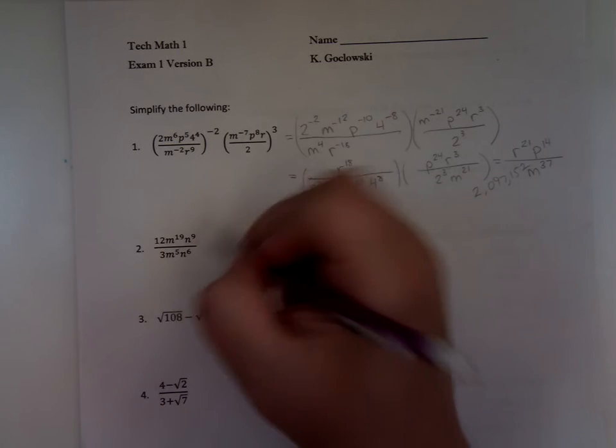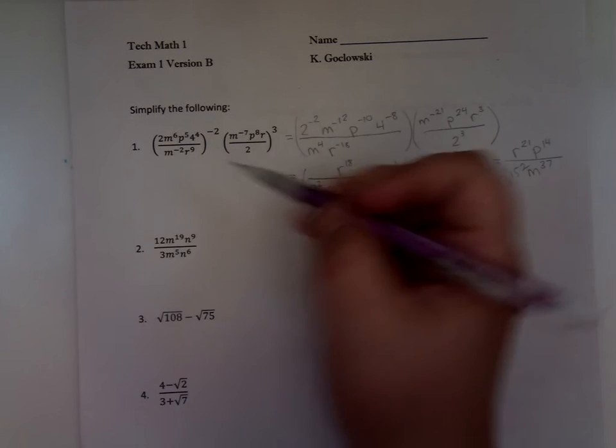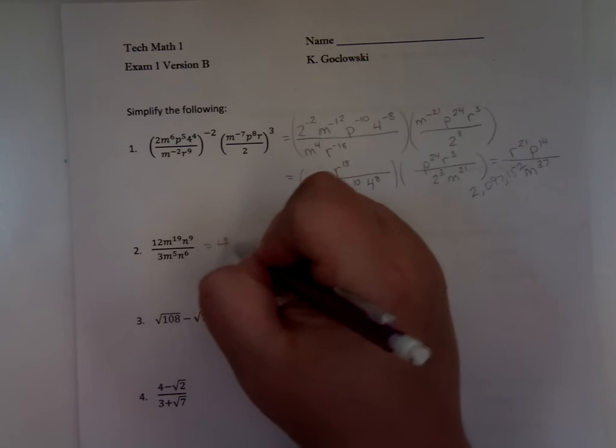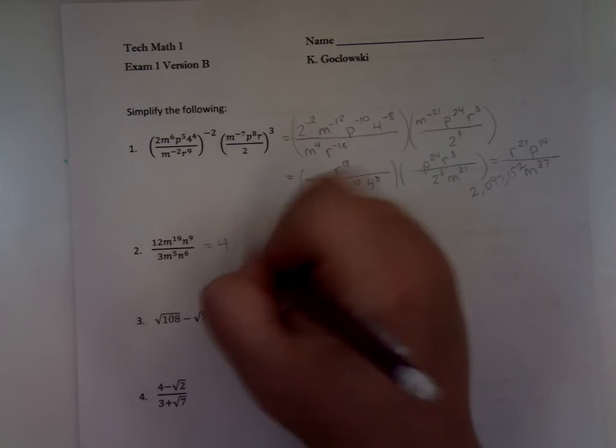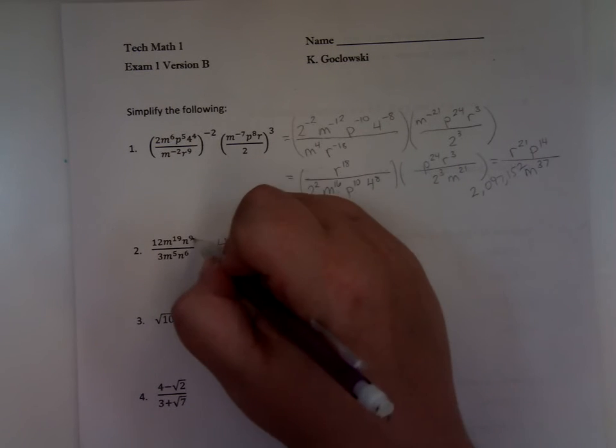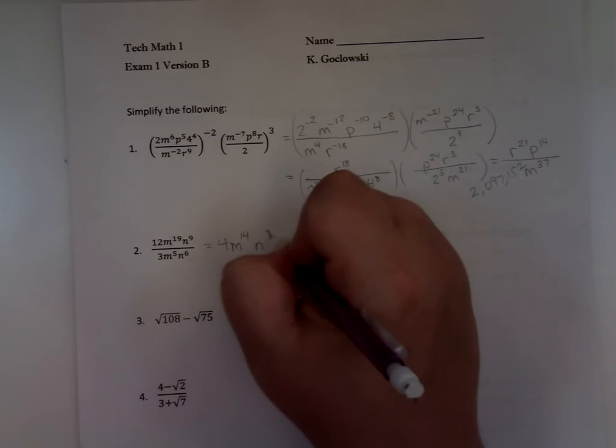Okay, next. This is a nice and easy one. 12 over 3 is 4. M to the 19th divided by m to the 5th is m to the 14th. N to the 9th divided by n to the 6th is n to the 3rd.